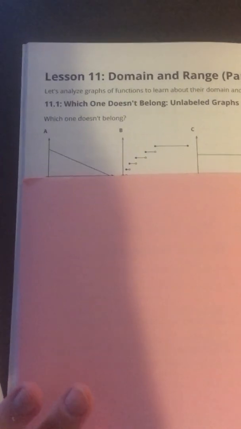Go ahead and pause the video. Don't just copy down the answers when I write them down, but pause the video and decide which graph doesn't belong. And if you can, try to make up a reason for all 4 graphs. So I'm going to reveal my answers, and these are not the only answers. I'll even say some answers out loud.